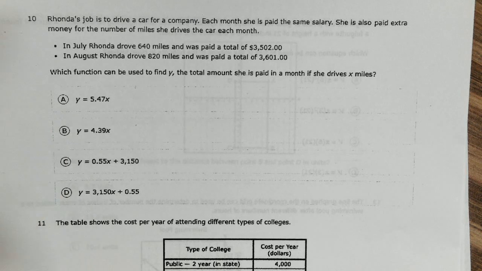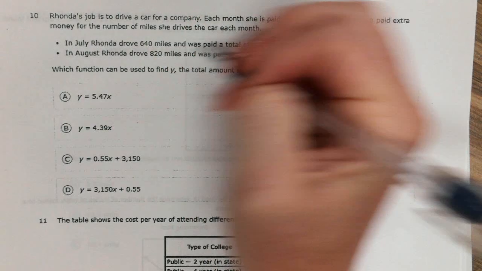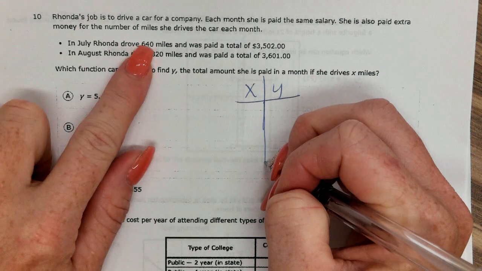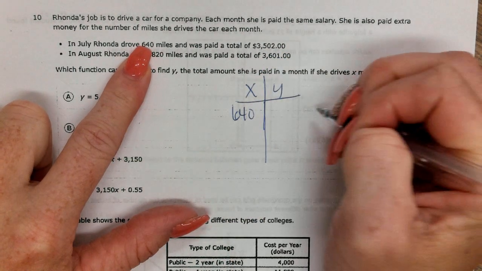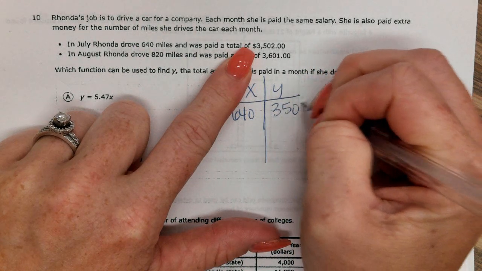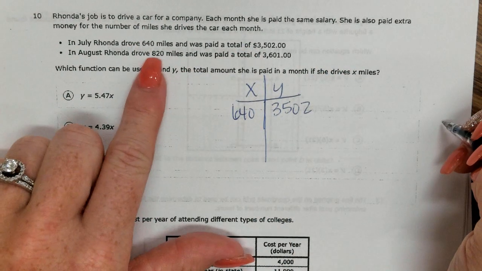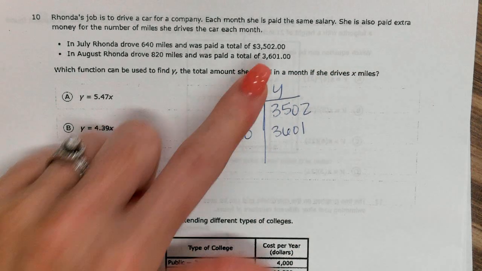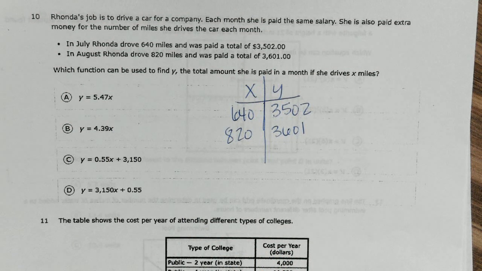What do these look like? Y equals mx plus b. And where do we write equations in our calculator? We could go to y equals. What else could we do to write an equation, though? What writes it for us? Stats. What they gave you was points on a table. So make your little table. The first point they gave you was 640. And what number went with that? 3502. The next point they gave me was 820 and 3601. And if I go to stat, it will write that equation for me.